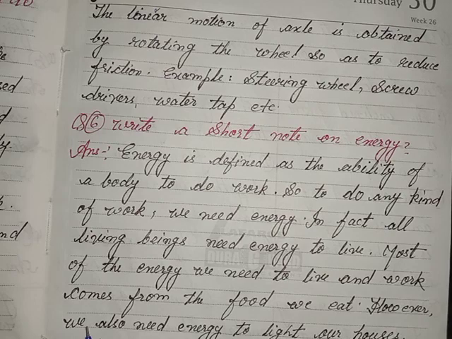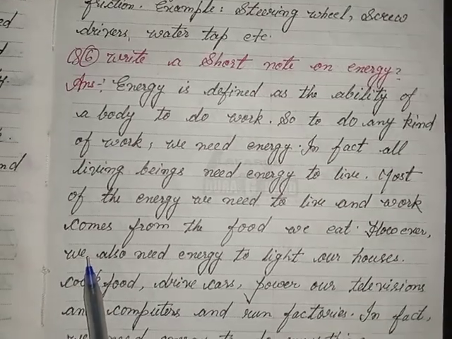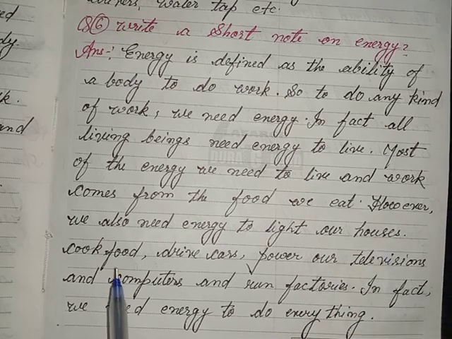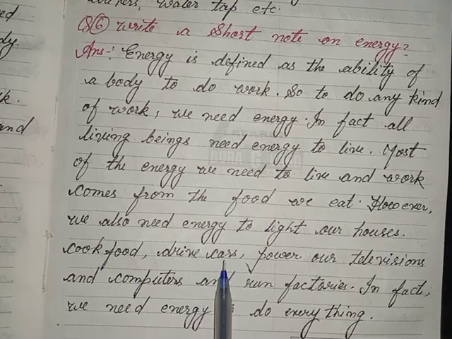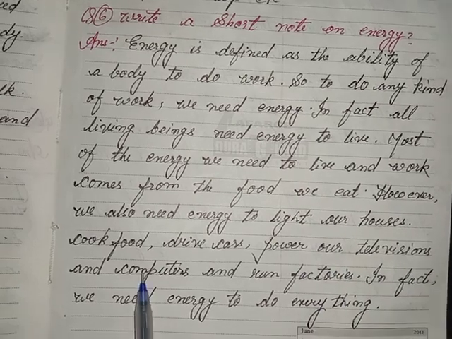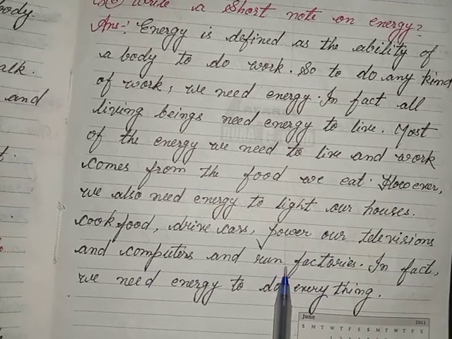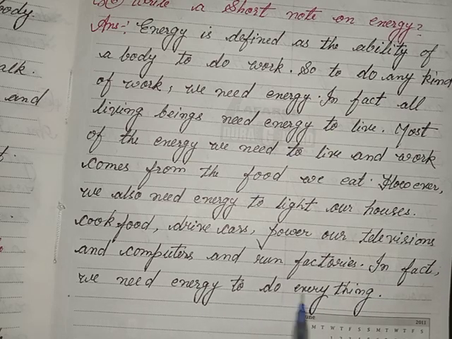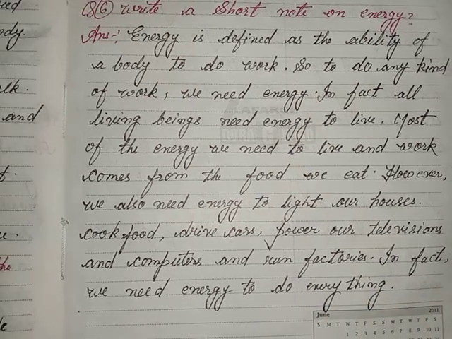However, we also need energy to light our houses, cook food, drive cars, power our televisions and computers, and run factories. In fact, we need energy to do everything.